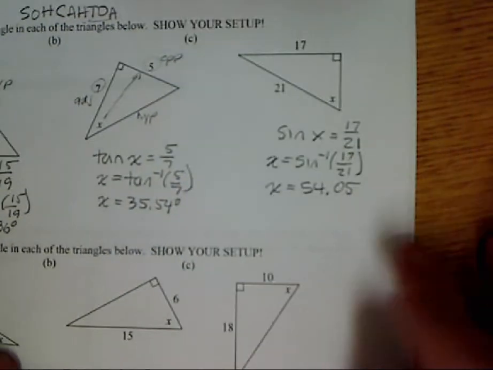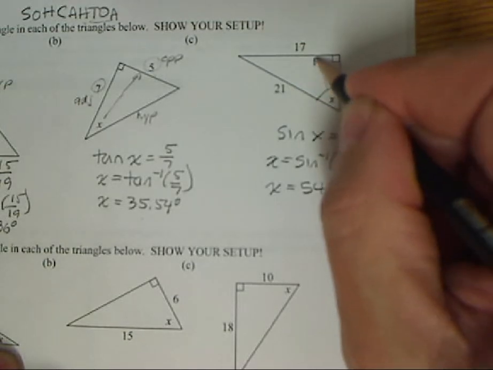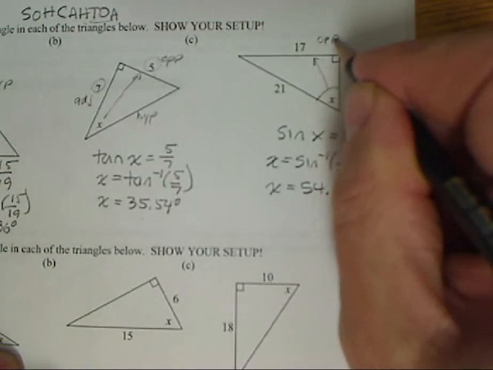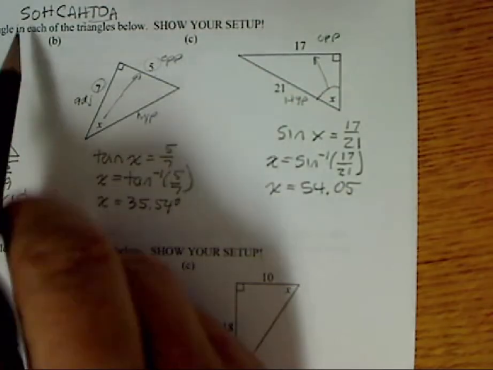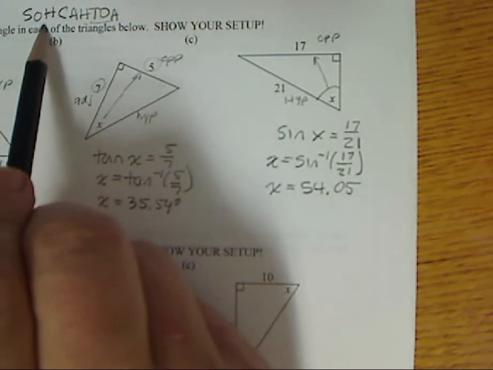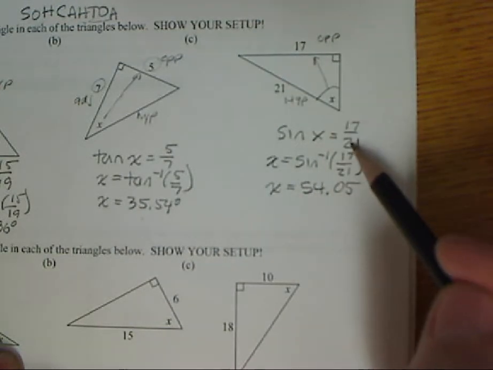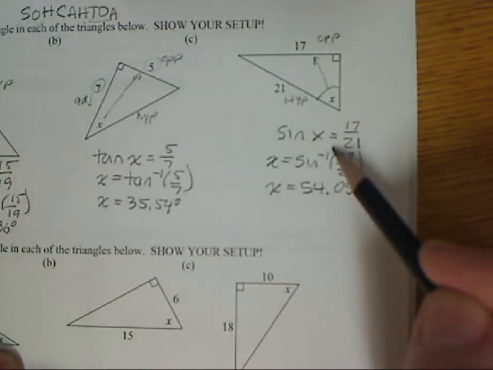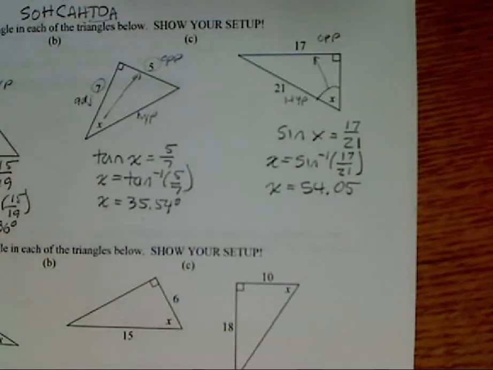For this last one, I've got my angle right here. I've got the opposite side, and I've got the hypotenuse. Opposite and hypotenuse, that's sine. So sine of x equals 17 over 21, and it's sine inverse of 17 over 21. Do that on a calculator, you get 54.05.